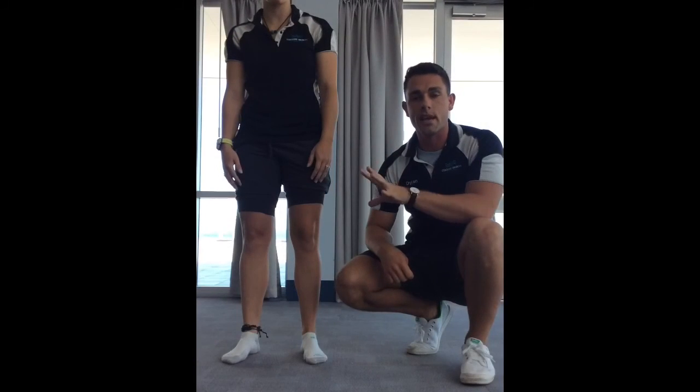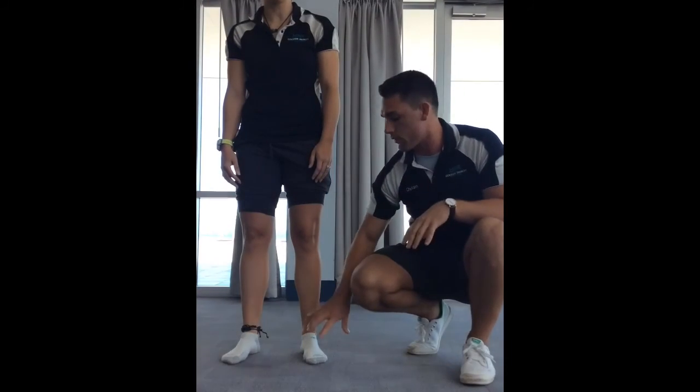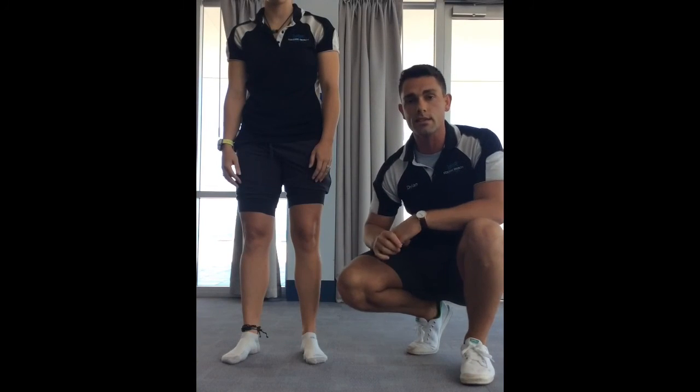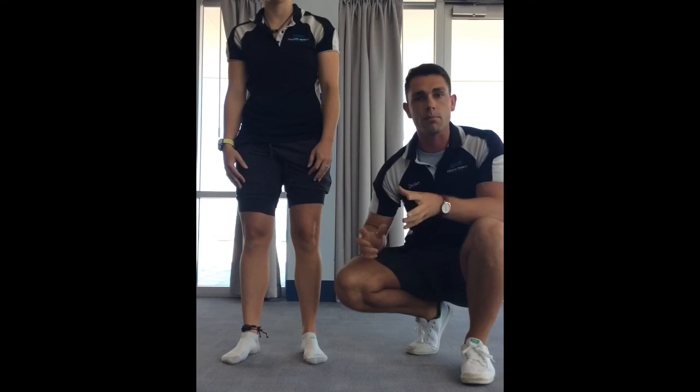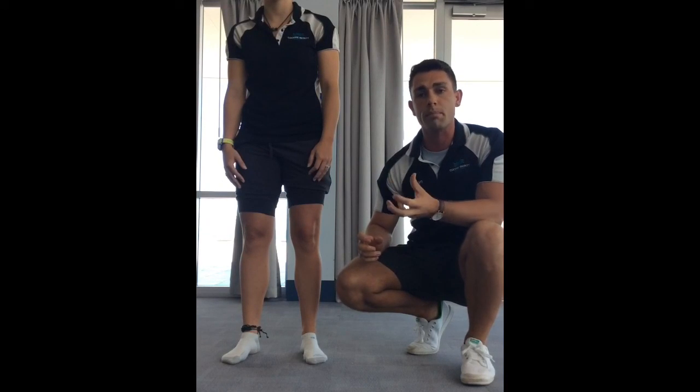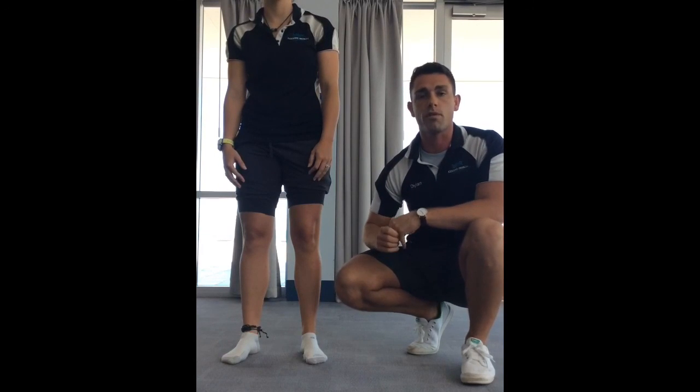So I'm in no way saying that this will cure all of your pain, whether it's at your arches, your ankles, or your knees. I'm just saying it may be stage one to make you a little bit more stable through your movements, maybe reduce ongoing pain, and make you a little bit more efficient with whatever movements you're doing.